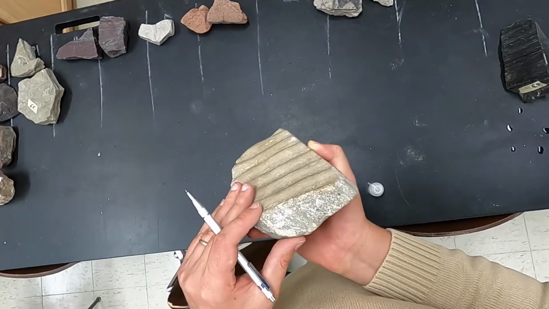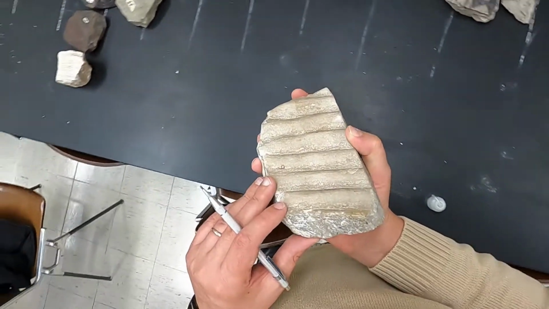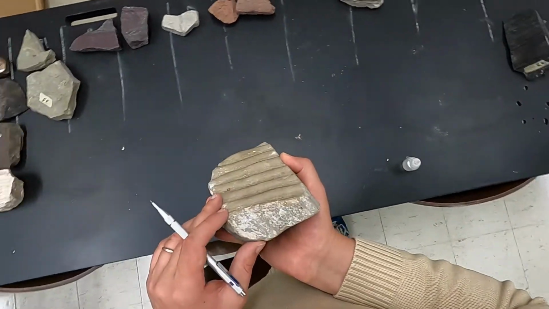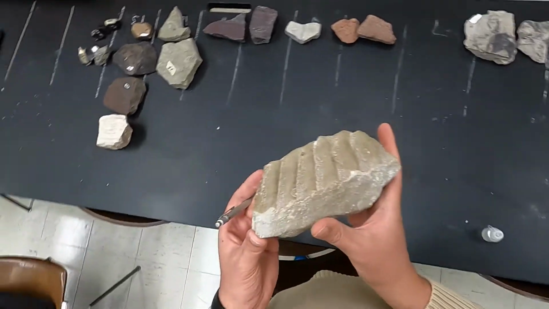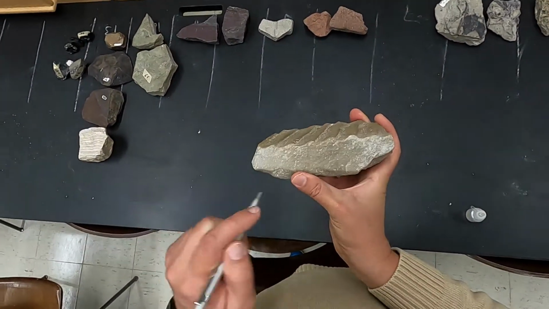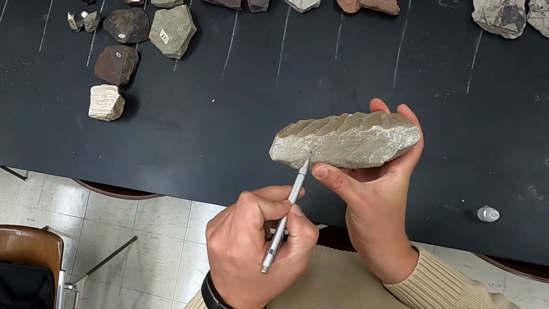But it's possible that some of these were also primary. I think in this case the interpretation is challenging. I can see some original stratification in here.